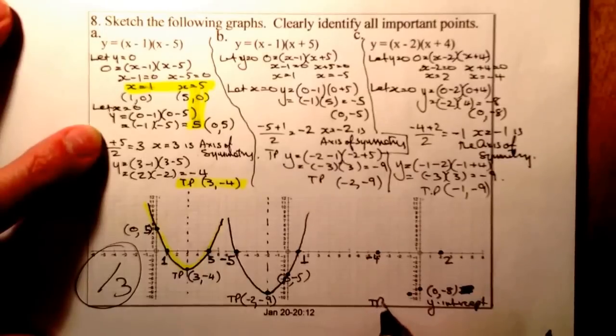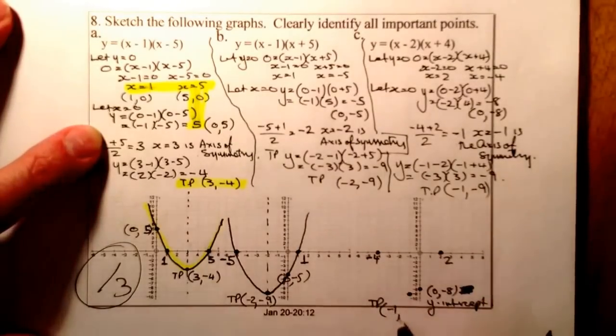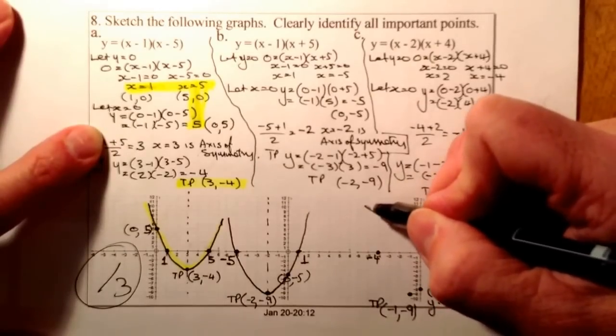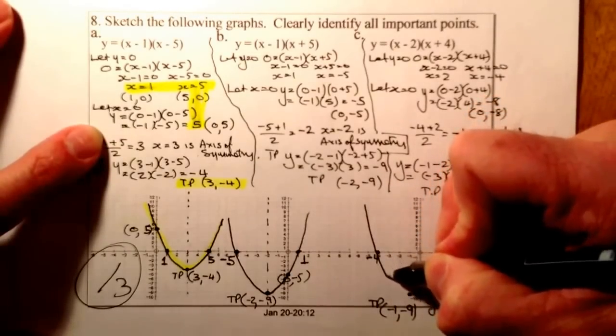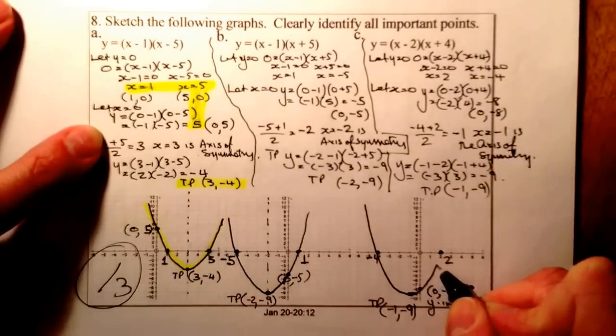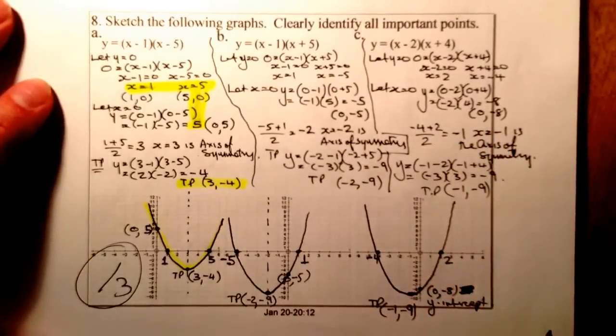Okay, so that's my turning point, and my turning point would be there. So I can draw through the points that I've got, from there to there, through this point here, and back up through there. And that's the 3 marks for that question there.